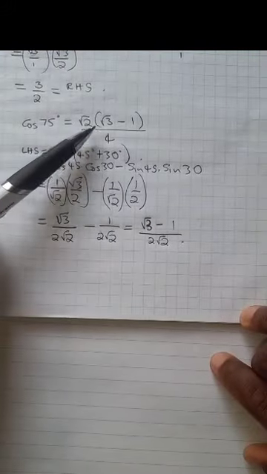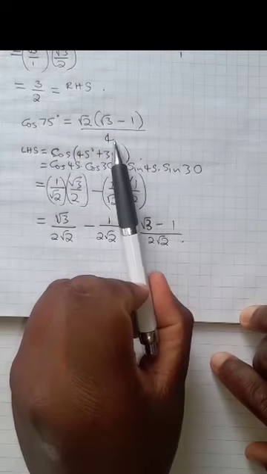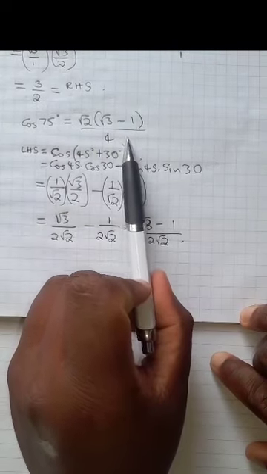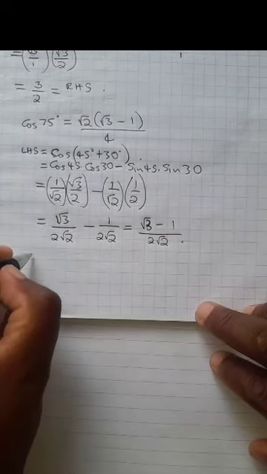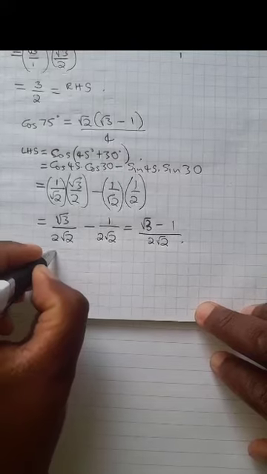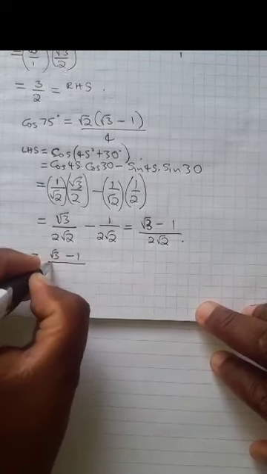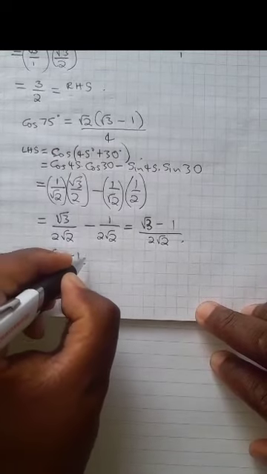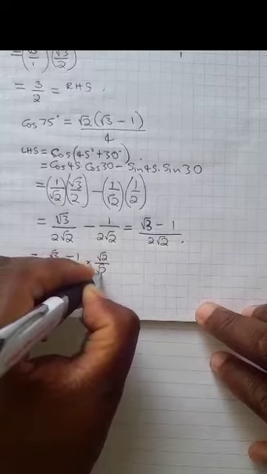Remember, we want it to be exactly the same as this one. This one, the denominator is rationalized. It's a rational number. This is an irrational number. So we need to rationalize the denominator here. So root 3 minus 1 all over 2 root 2. We multiplied it by root 2 over root 2.